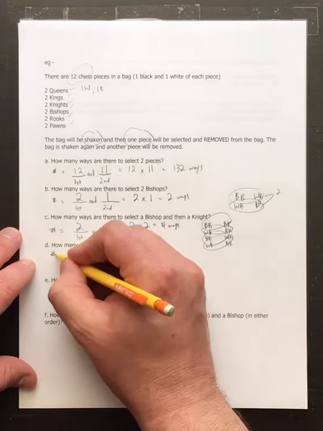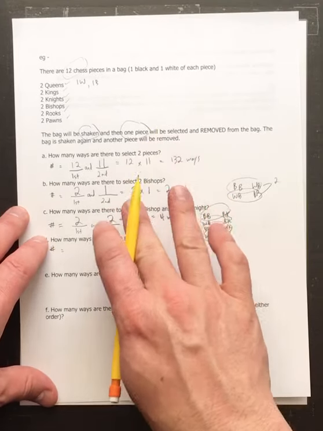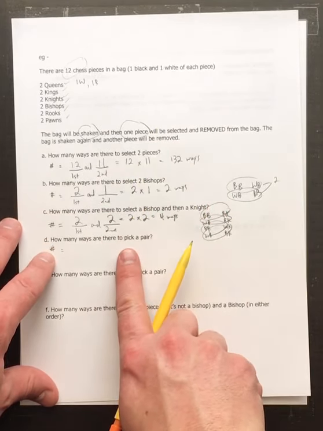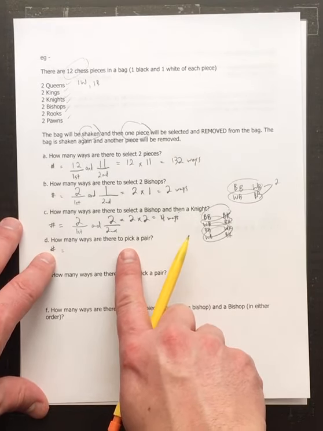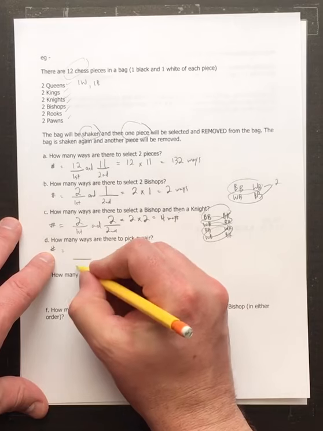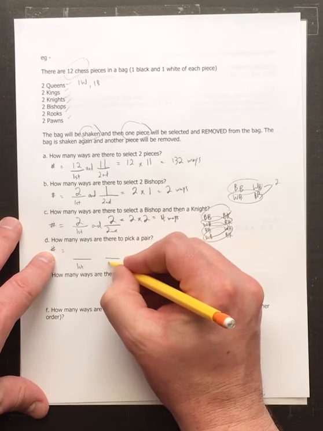Okay? All right, so hopefully you're okay with A, B, and C. If you're okay with A, B, and C, now we'll move on to D. How many ways are there to pick a pair? Again, we have to choose one first and then one second. That part hasn't changed.